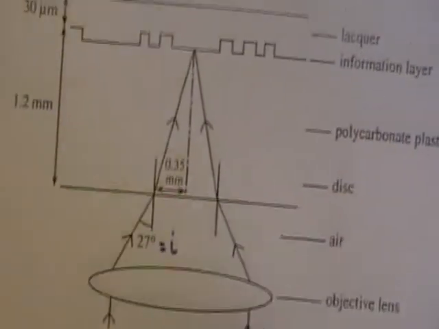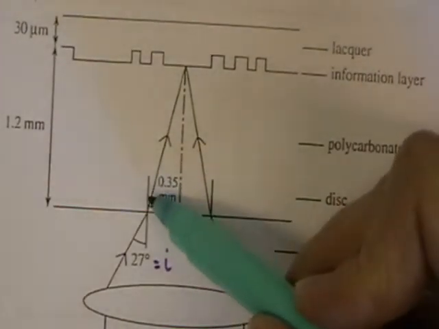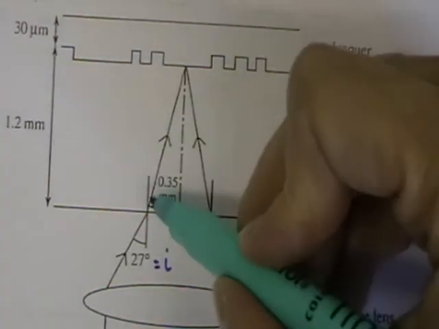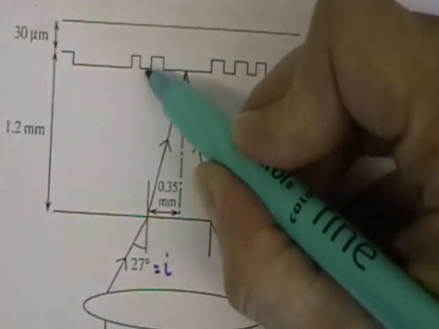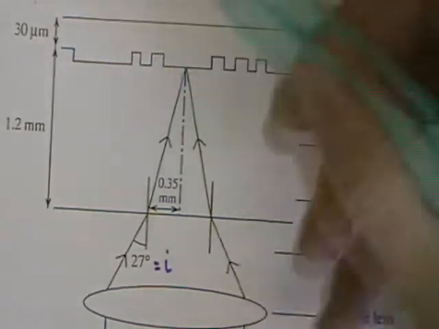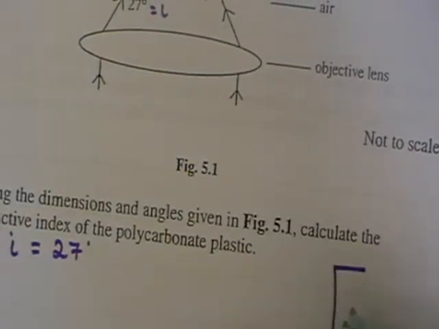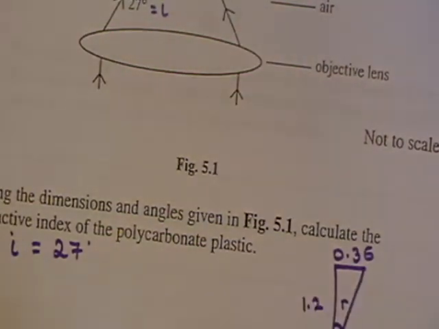Now, we don't have this angle of refraction, but we do have enough information to get it. We know that that distance there is 1.2 metres, and we know that this distance here is 0.35. So if I just draw this down here at the side, we'll try and calculate the angle that we need. This is the angle here that we need, and this is our R angle, and this is 0.35, and this is 1.2 millimetres.